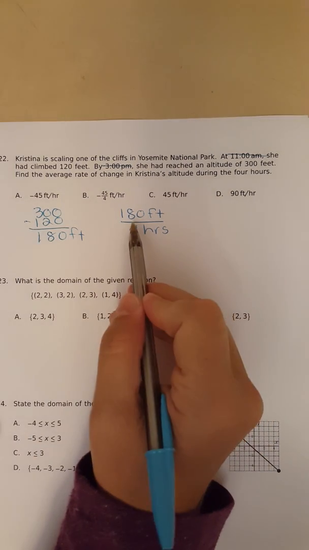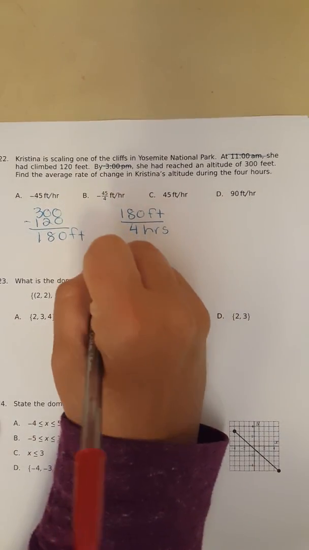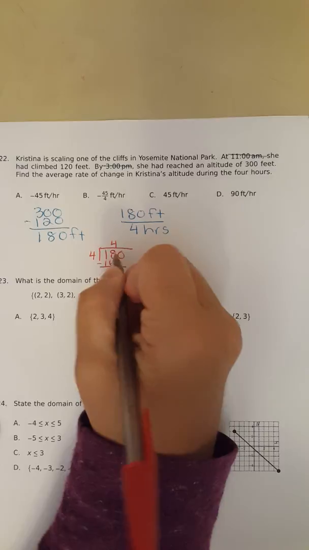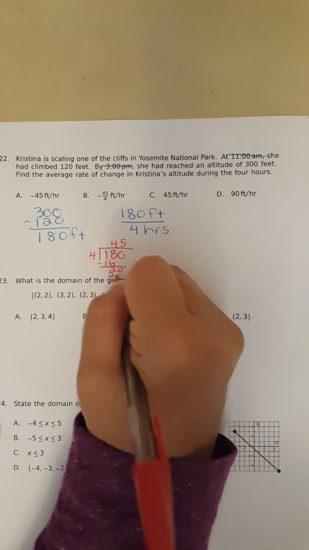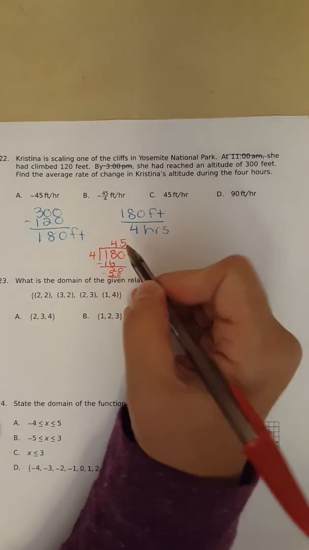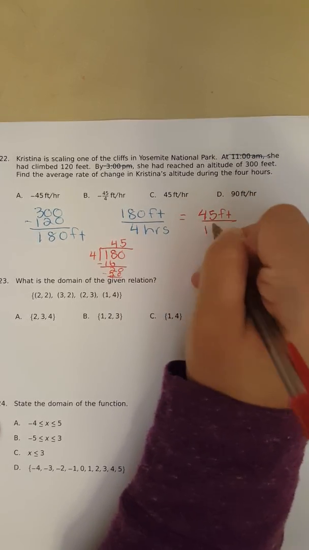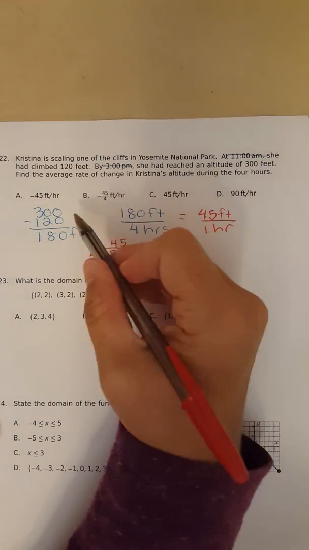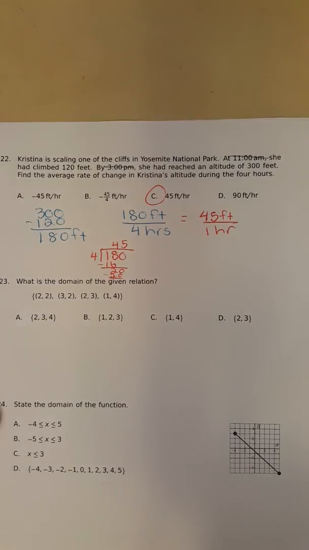If we divide here, 180 divided by 4, we can even work it out. 4 goes into 18 four times. 4 times 4 is 16. 18 minus 16 gives us 2. 4 goes into 20, and that's even there, and that leaves us with 0. So if we simplify, we get 45 feet every 1 hour. That's the change that she has made in her altitude, and she was going up because it was positive there. So the answer choice that matches here is going to be answer choice C, 45 feet every hour.